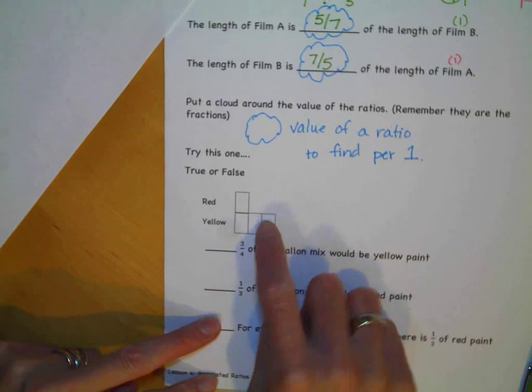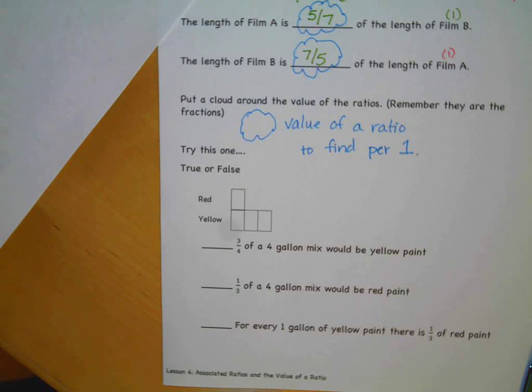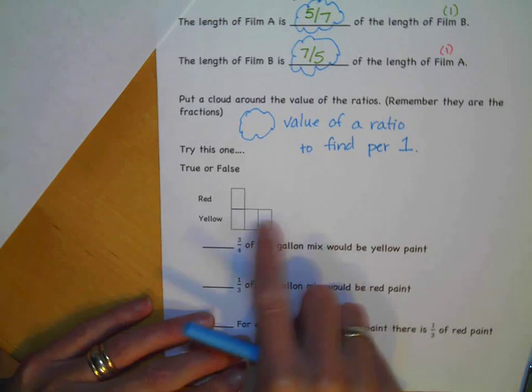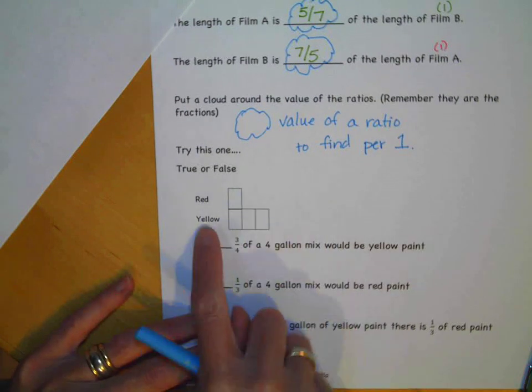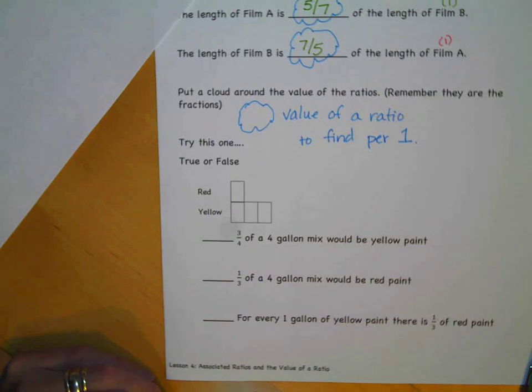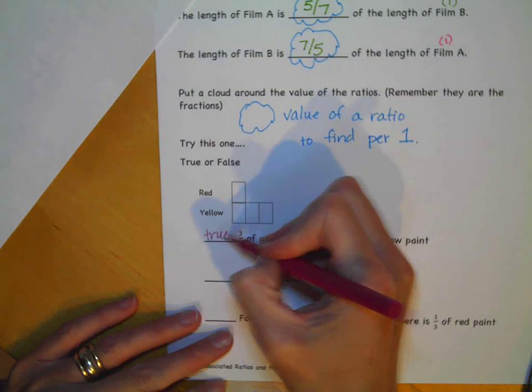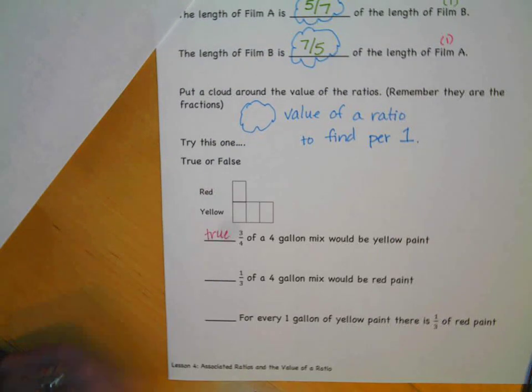So look, 4 gallons, so this is a gallon, this is a gallon, this is a gallon, and this is a gallon. The mix, they mix them all together. It says 3/4 of it would be yellow. Well, how many out of the total are the yellow? 3. So would it be 3/4? The answer for this one would have to be, everybody, true.